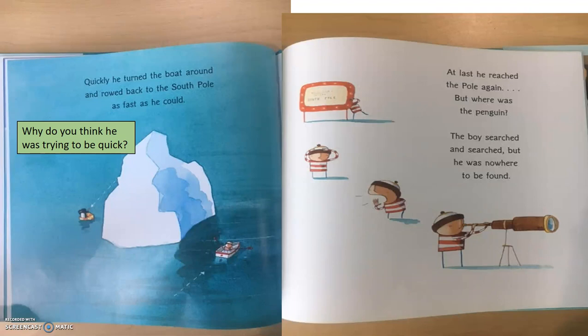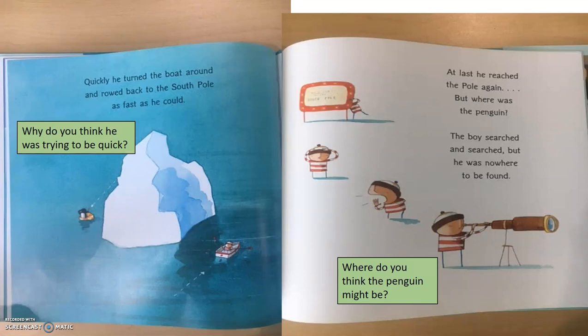So why do you think he was trying to be quick? And where do you think the penguin might be? Are some more questions that you could ask.